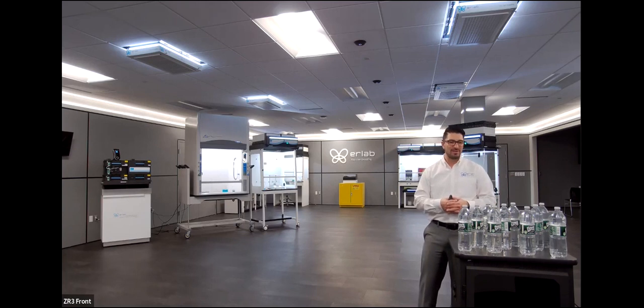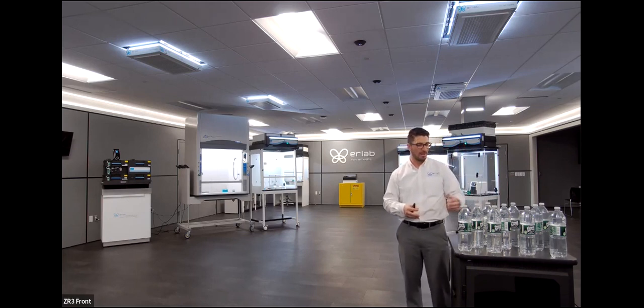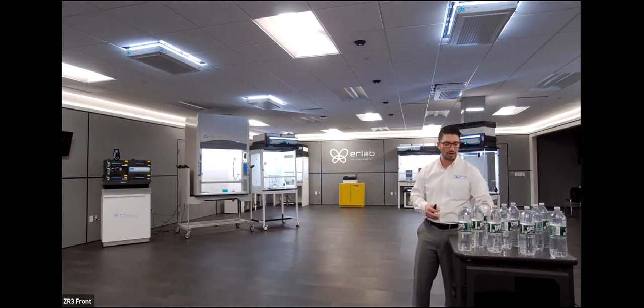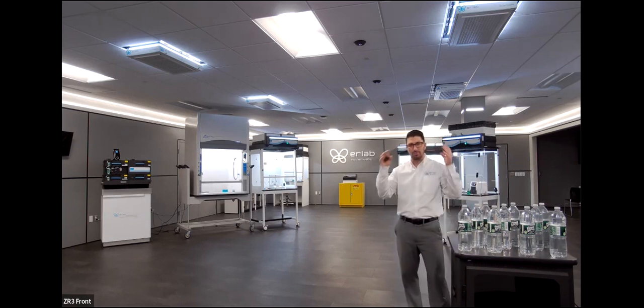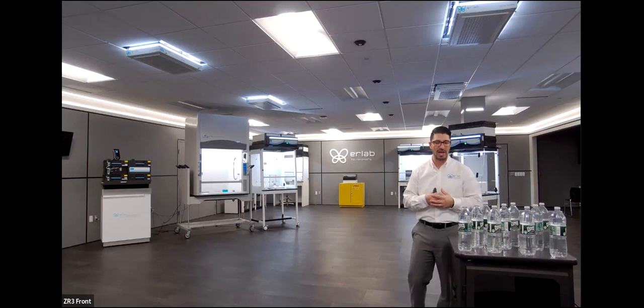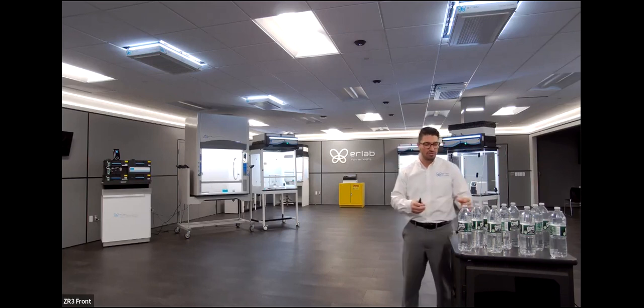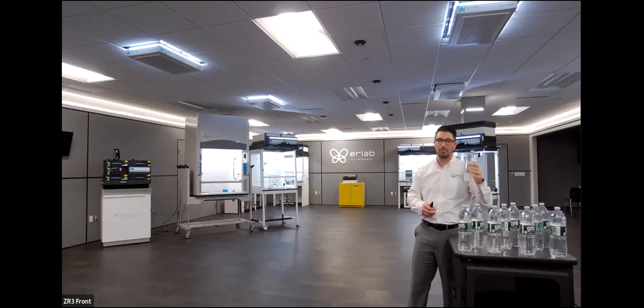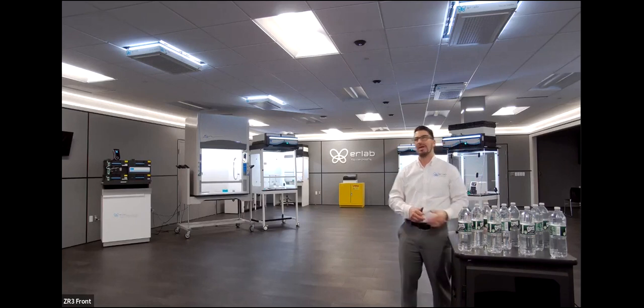We breathe about 8 to 10 liters of air every minute. Here we have 10 liters of water. Not many people can put into perspective the amount of air that we breathe and we consume and the risk factor it has on our overall health. And as you can imagine, we drink bottled water or purified water every day.